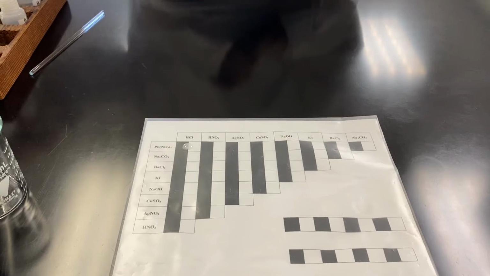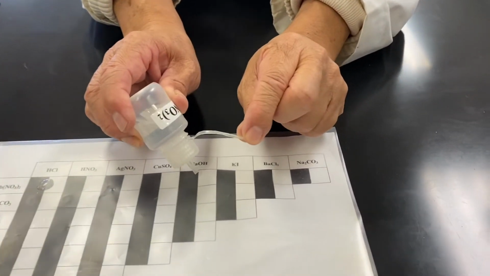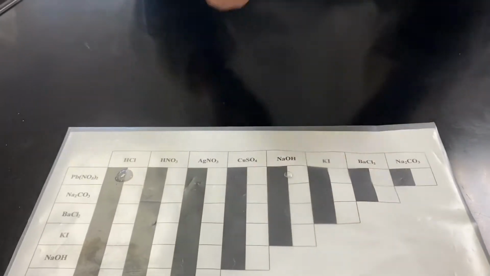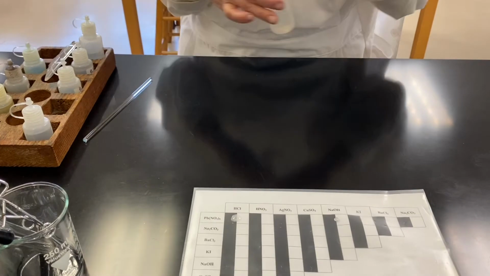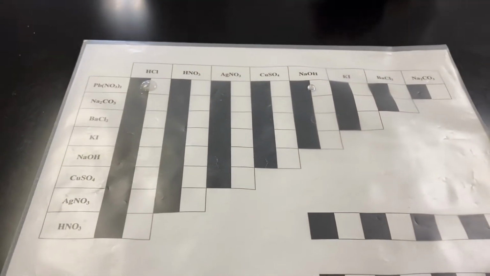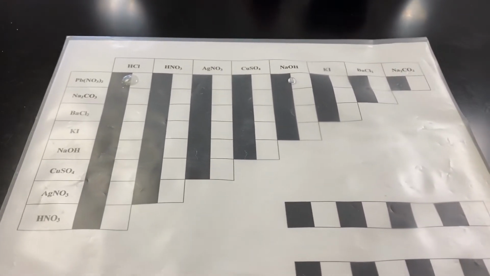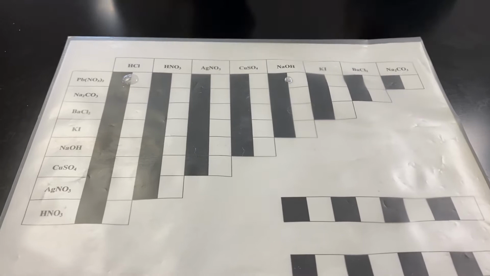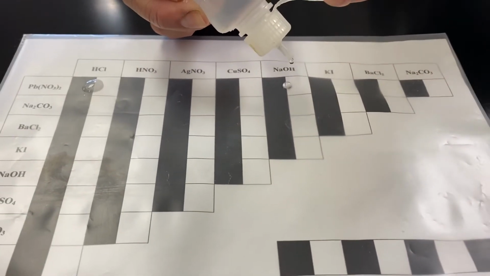React 1 drop of lead 2 nitrate with 1 drop of sodium hydroxide. Same thing, you should be very careful with it.